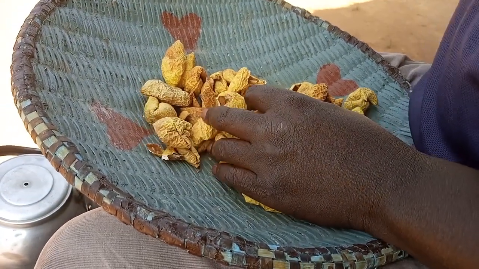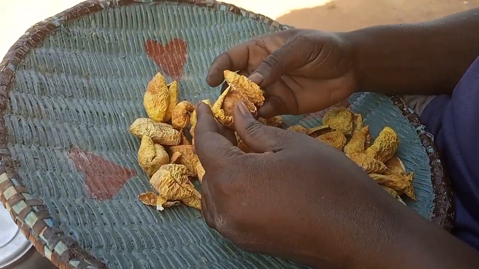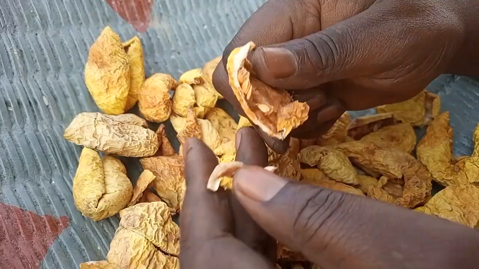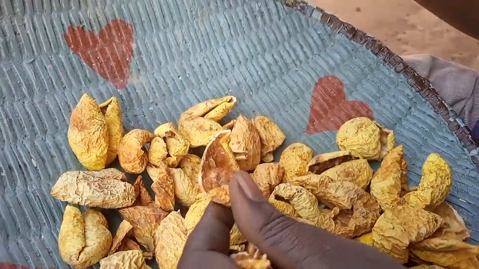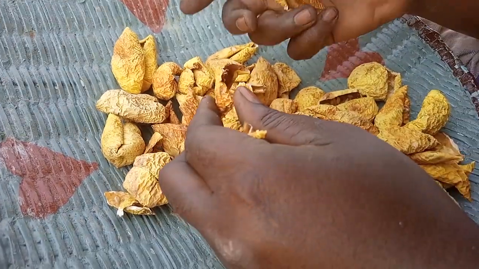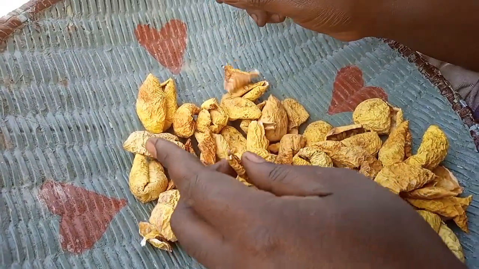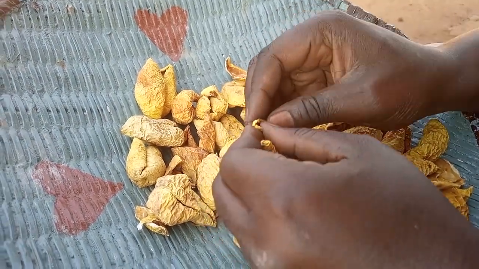I've been trying to sort it, but at the same time, it has no problem even if you eat it when it is fresh. You just slice it and put a little salt, and you'll be able to enjoy it just like the way you would enjoy the green cucumber that you would buy from the market.